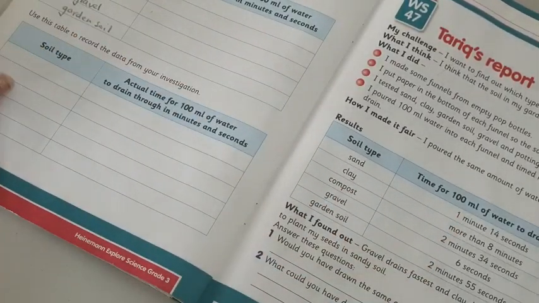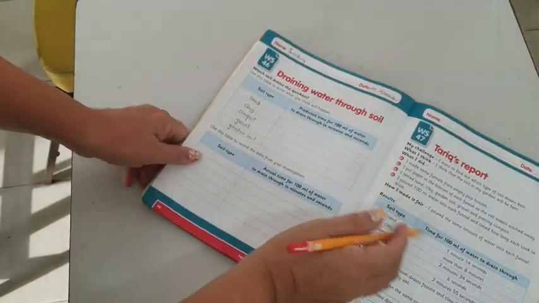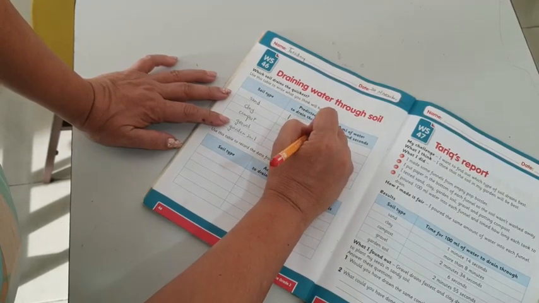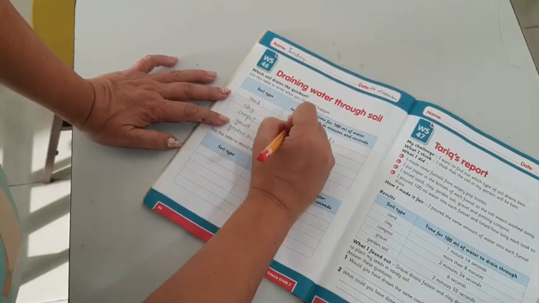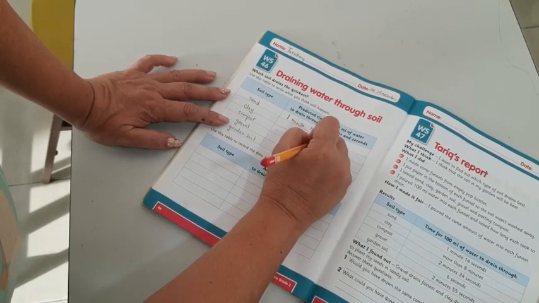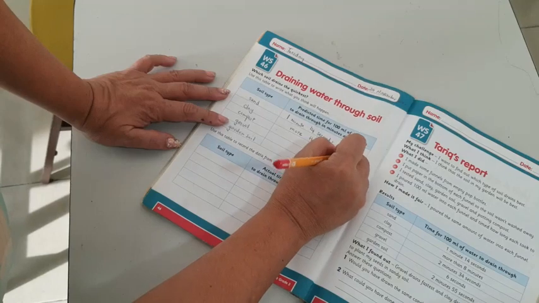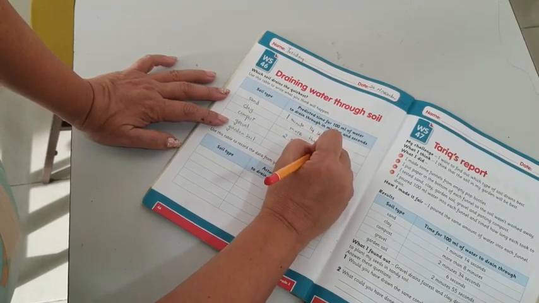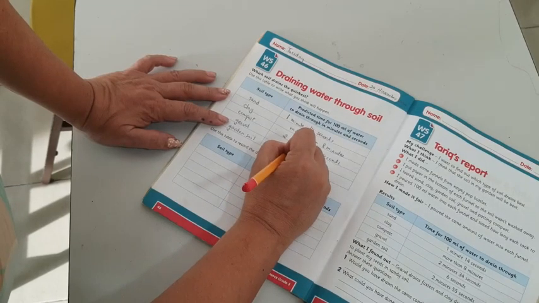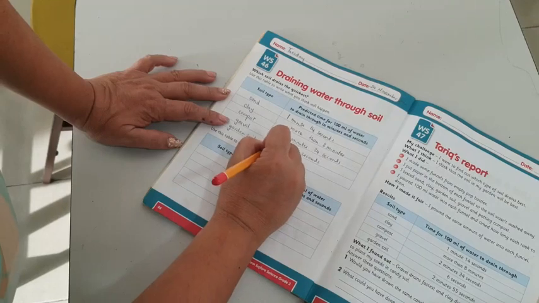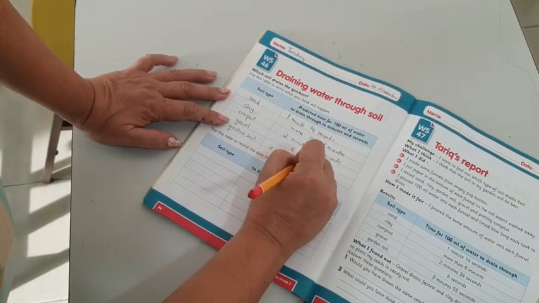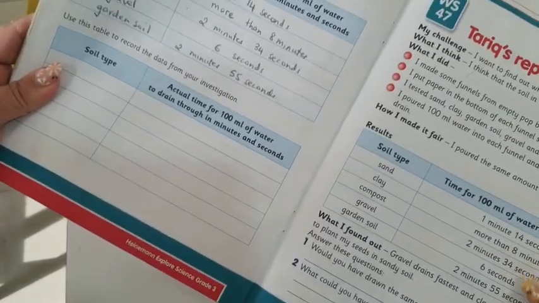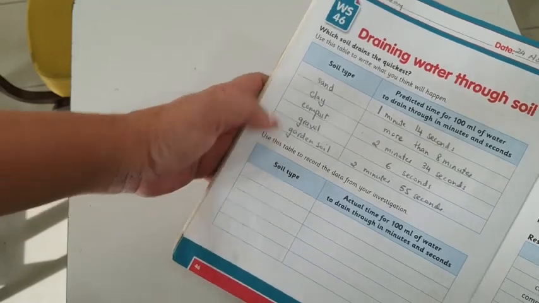Now the time taken, I'm going to copy also. Sand is 1 minute and 14 seconds. Clay is more than 8 minutes. Compost is 2 minutes and 34 seconds. Gravel is 6 seconds. And garden soil is 2 minutes and 55 seconds. So as you can see, I have copied from here over here. So that's the first part.